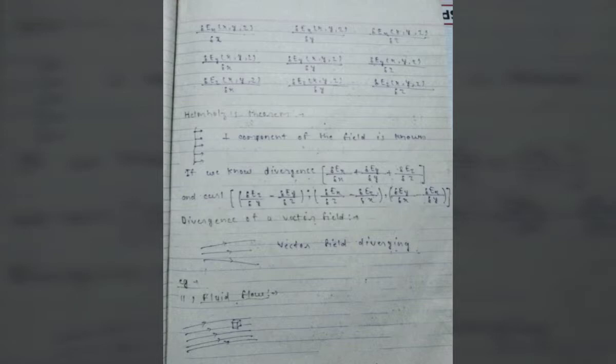If I go in the y direction, Ex may again change. So that is described by these 3 differentials, partial derivatives. Similarly, the y component will change with all 3 coordinates, and so will the z component.